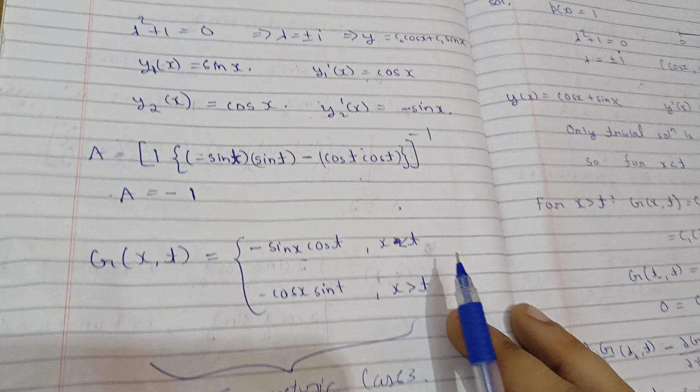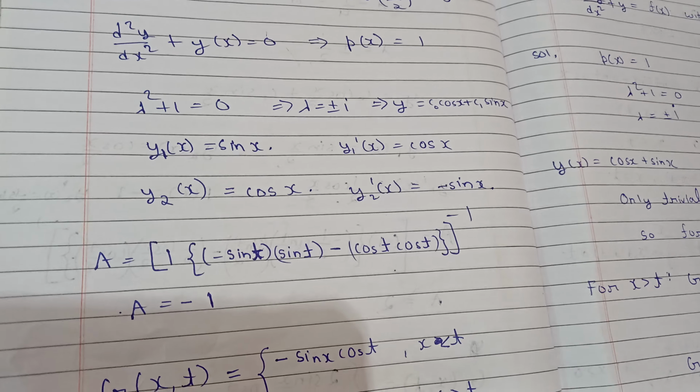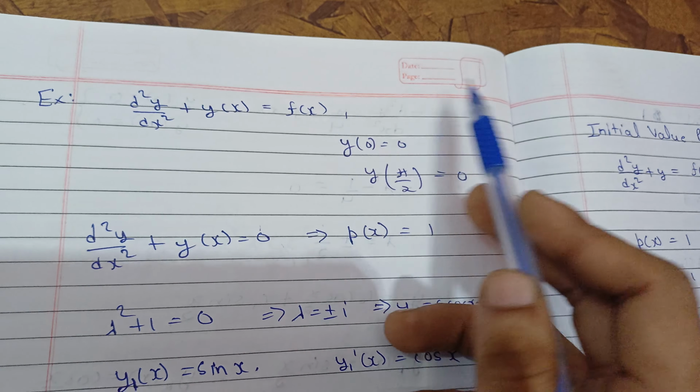And see, these cases we discussed are for the symmetric cases, means we have both the boundary conditions, the initial and the final.